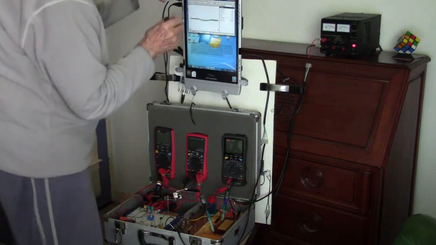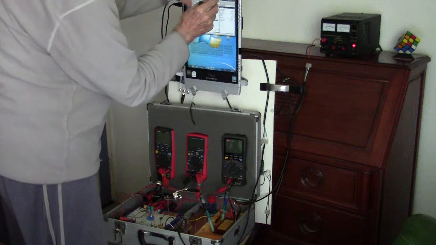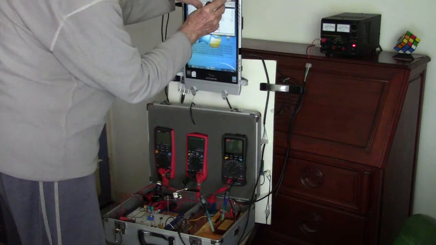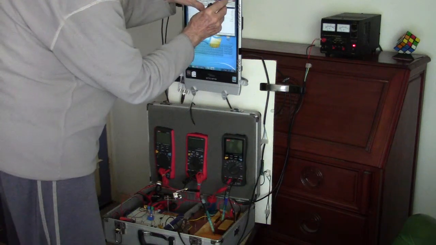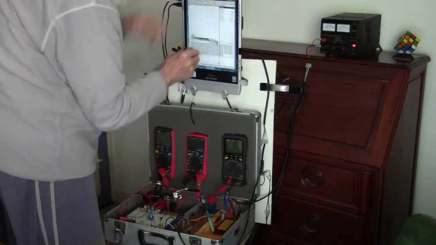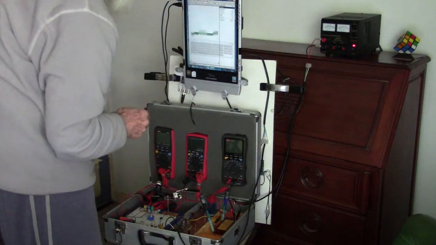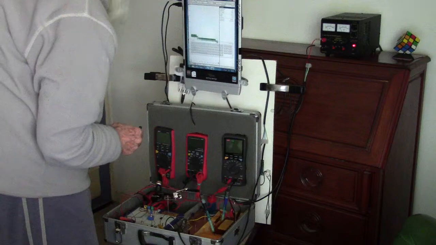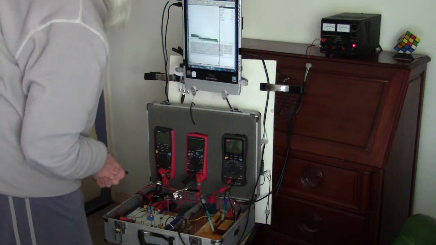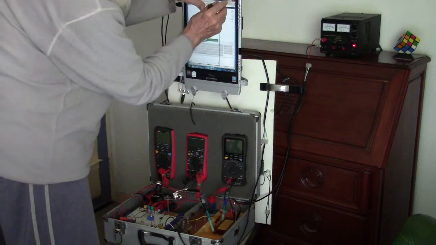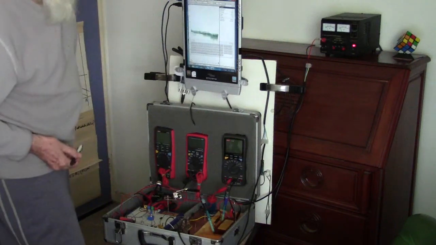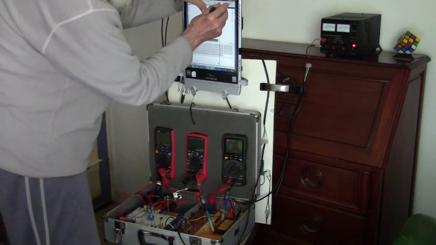Hopefully I've saved that. Now let's try and save this one. Well, I think this saves automatically. Ooh, what happened there? Oh, that's interesting. Haven't seen that before.